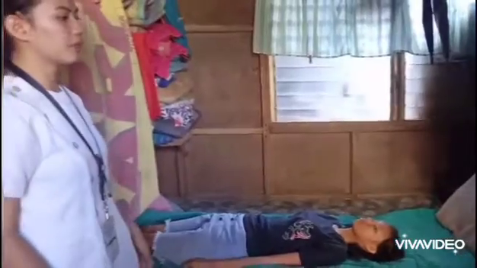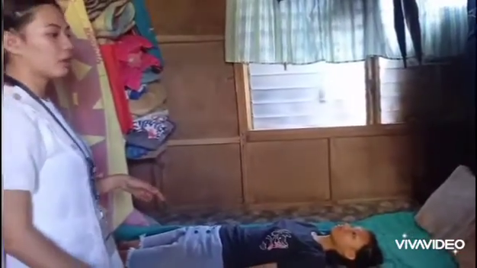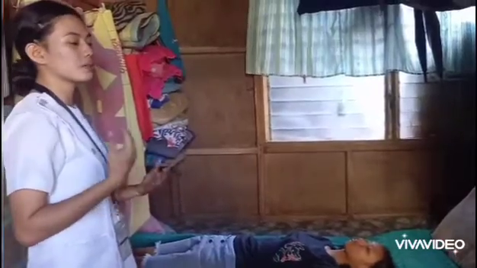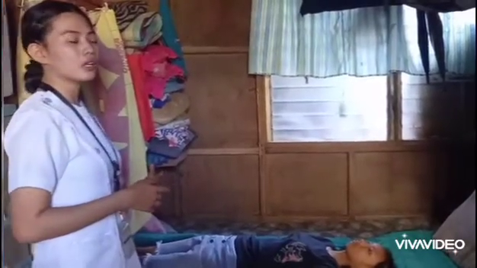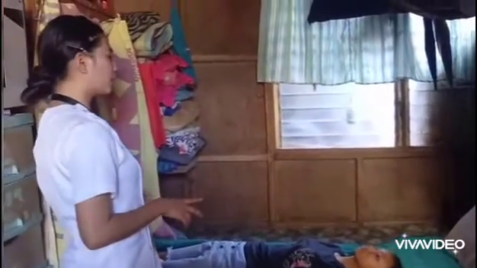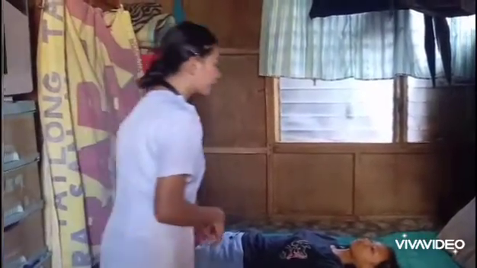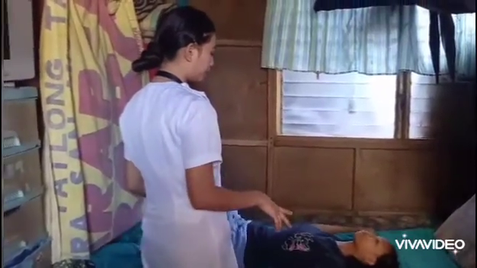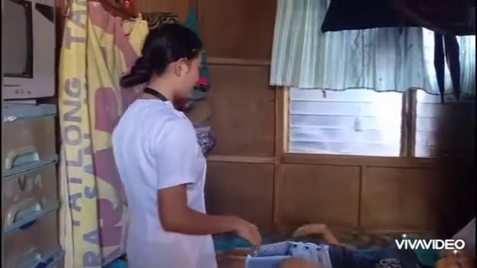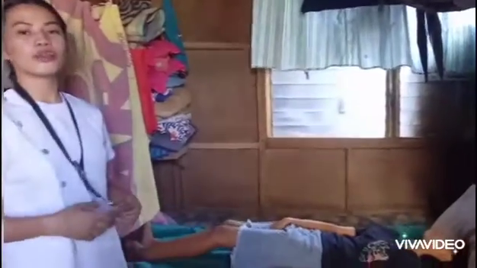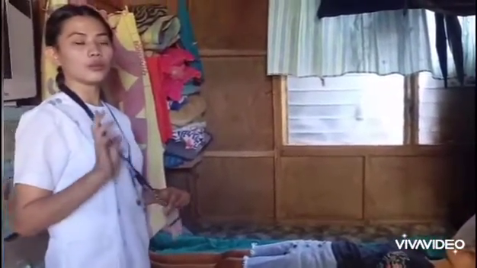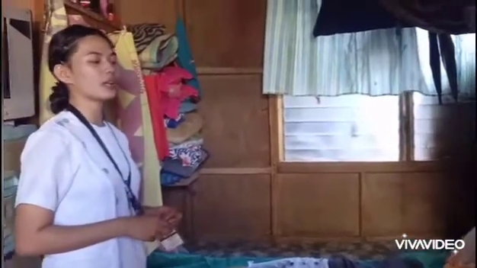And then for the patient who is able, instruct the patient to grasp the upper part of the bed together with her feet and then her arm. So ma'am, can you move independently? Grasp upper.